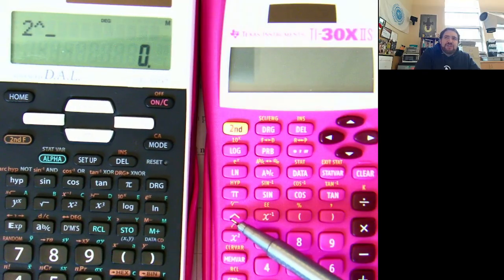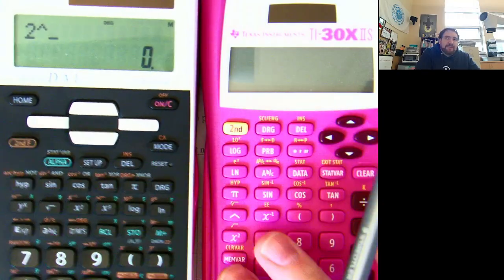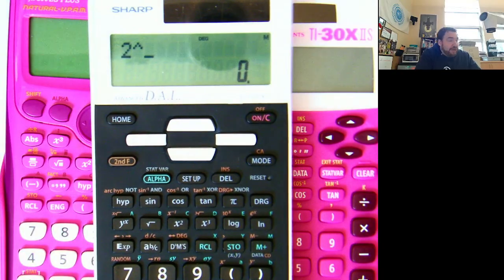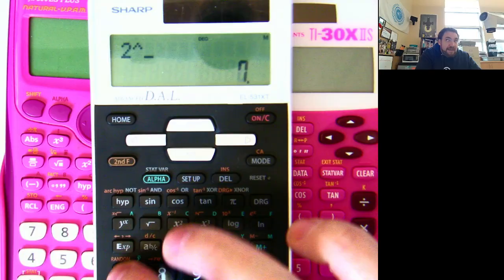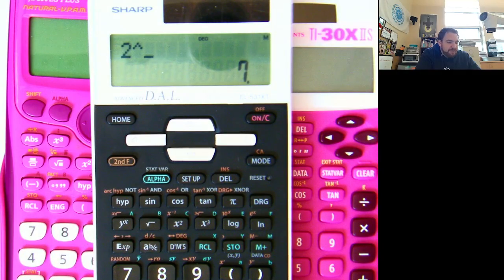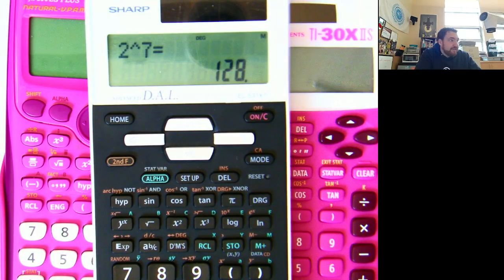So I don't know why it wouldn't just use that same symbol, but whatever. That's what it does, the Sharp calculator. I don't love them, but I have them as examples because so many students buy them even though they're crap. If you can avoid using the Sharp calculators, avoid using the Sharp calculators. So 2, and then the Y to the X button, and then the 7, it equals, and you're going to get 2 to the 7 is 128.